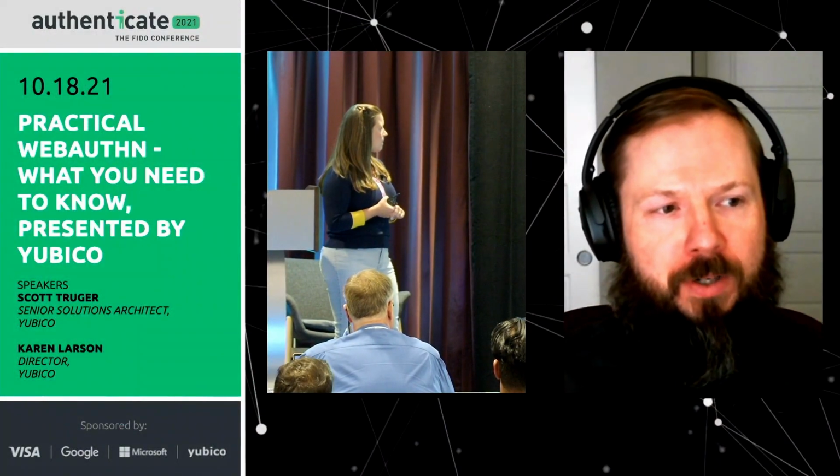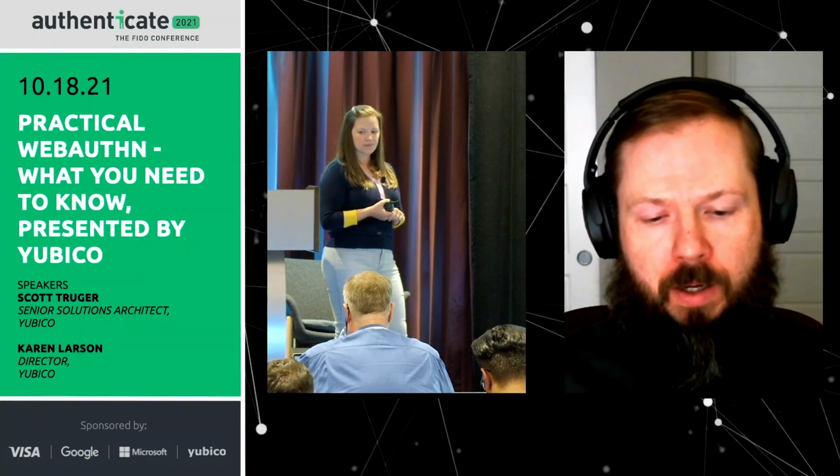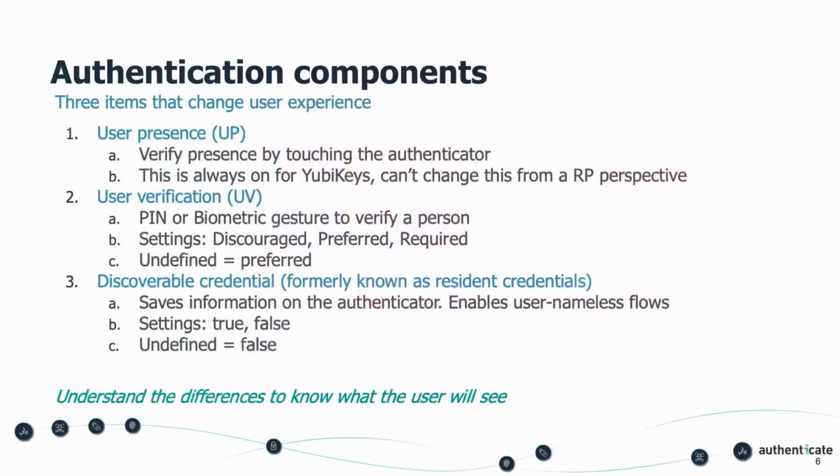So there are three main components that a relying party has control of during the authentication flow, right? These are the three levers that you get to push and pull that will impact the user experience. So you need to understand how these three components work with each other and interact, and how that's going to impact the end user at the end, so that way you know what your users are going to go through during an authentication event, right?